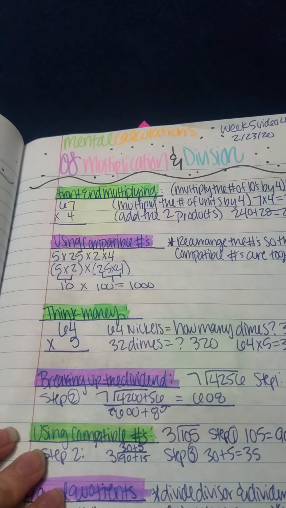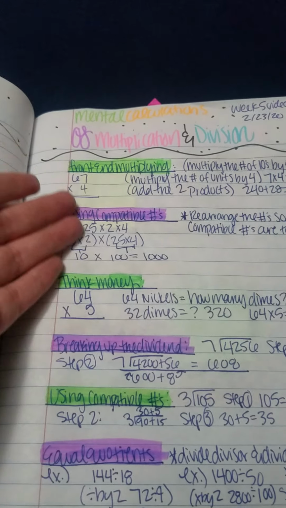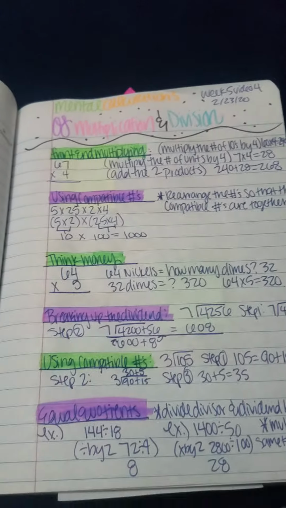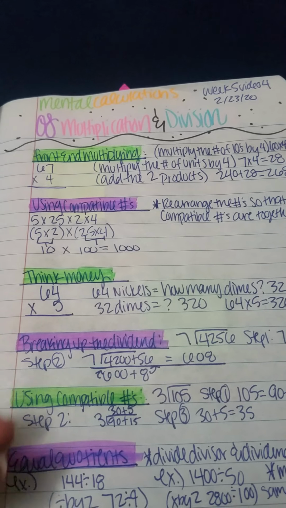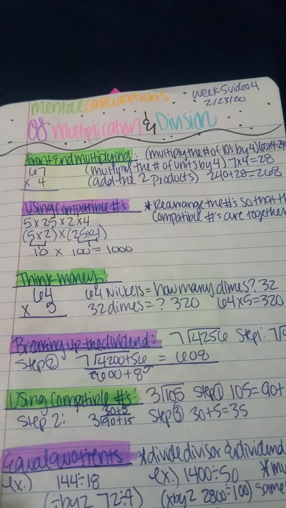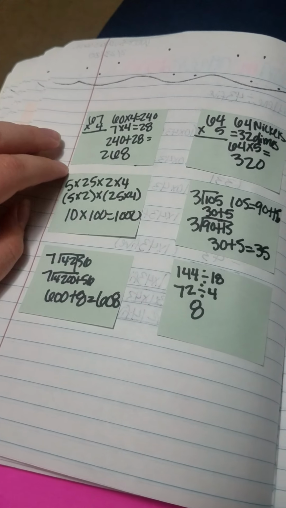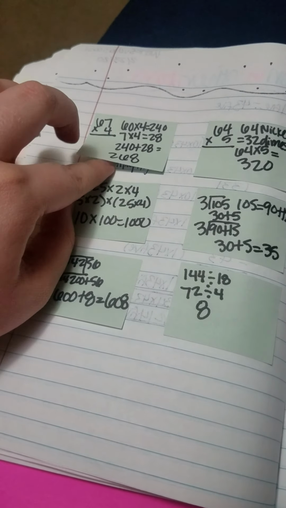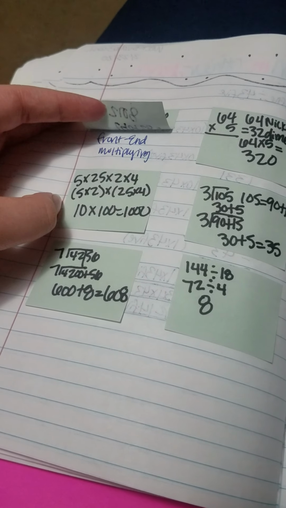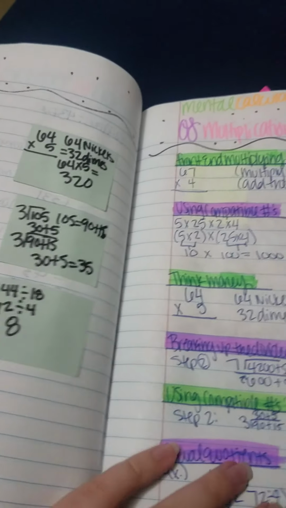Mental calculations of multiplication and division. And this is so many different ways. And in order for me to remember every single way and every single rule that goes with each way, I have a helpful little tool here, and it's a little note card, and it has an example. And then underneath each example, I guess which the correct answer is.